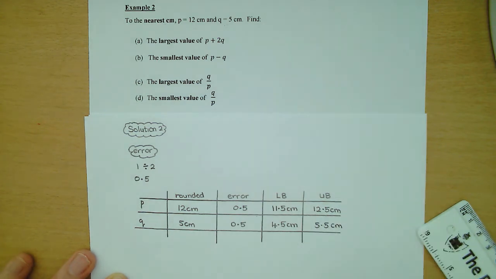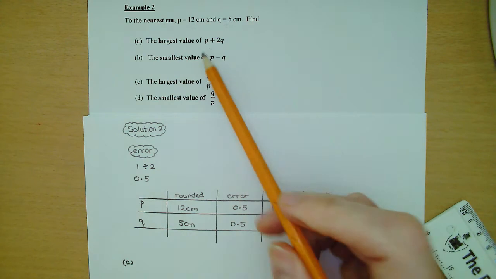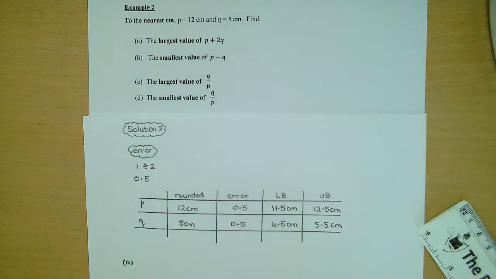So now we're going to use the table to help us answer parts A to D. So let's take part A first. Okay, we want the largest value for P plus 2Q.